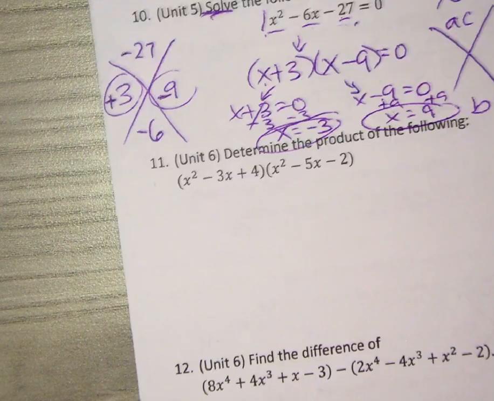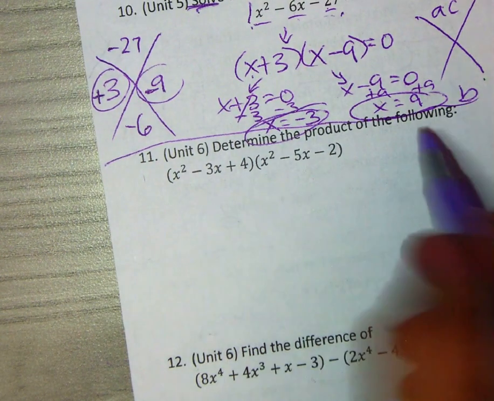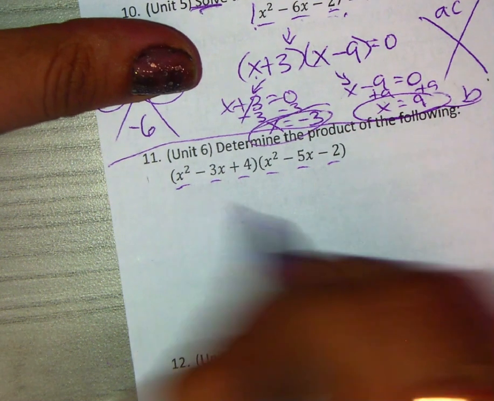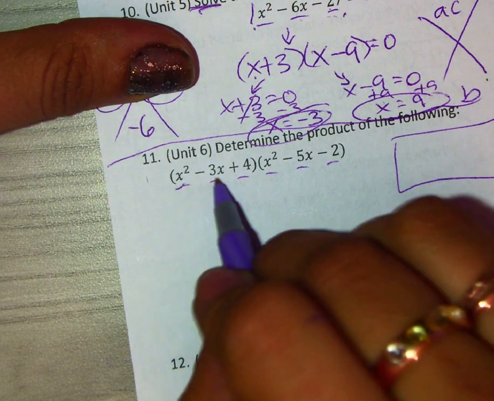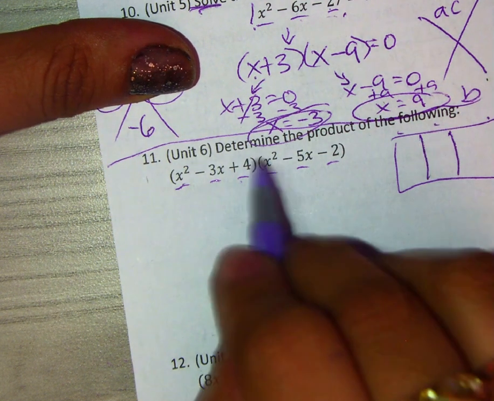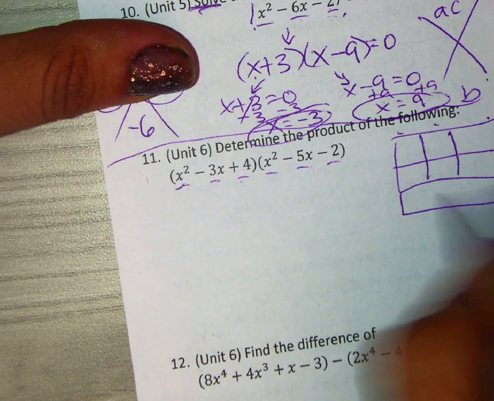All right, number 11, this is Unit 6. This is where you determine the product for the following. This is a trinomial times a trinomial. And the way I taught it in class was with the box method. Because it's a trinomial, you're going to have 3 parts on the top, but you also have to have 3 parts on the side. So I'm going to draw a little bigger here.